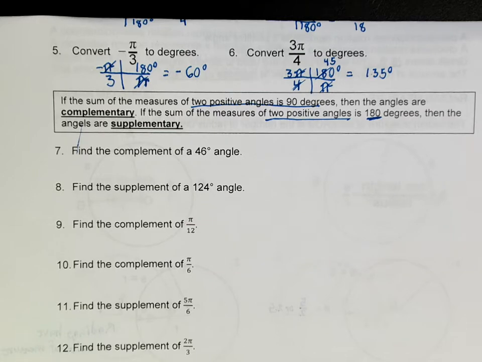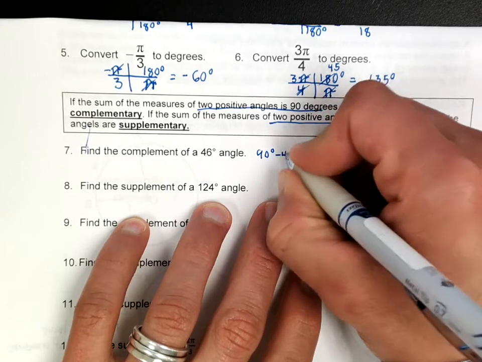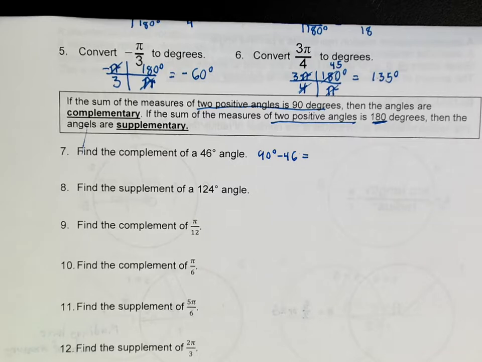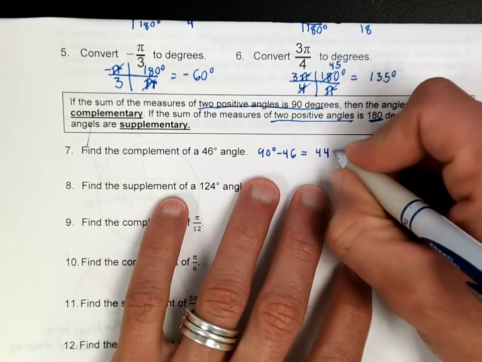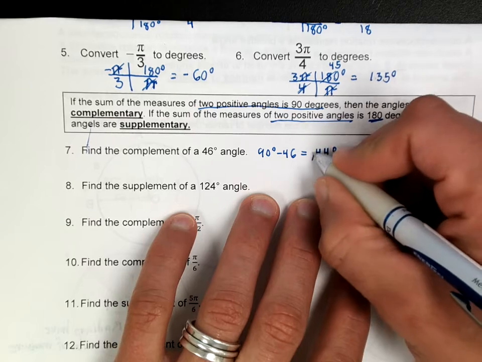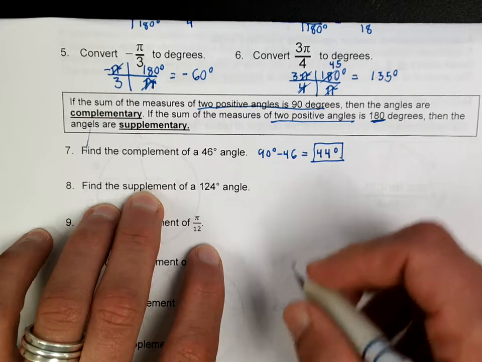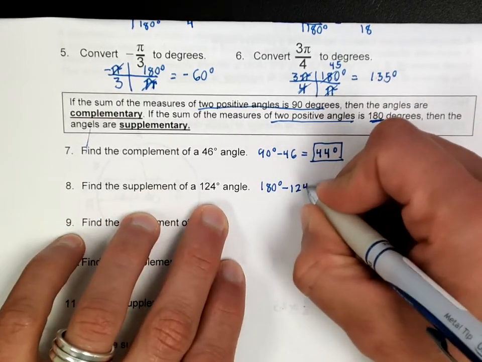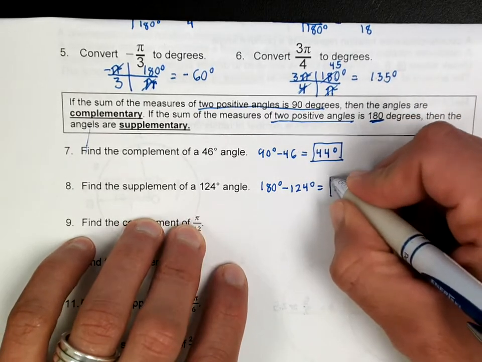It says find the complement. Remember, complement is 90 degrees. So I would grab a 90 degree angle and I would subtract 46, and I would find out that the answer to that would be 54, I believe. Let me check my notes. 44, excuse me. Okay, so I'd have 44 degrees, so that's my complementary angle. Okay. Now same idea on this one, but now as a supplement, so I have 180 degrees because they have to add up. I would have 124, and then that would give me 56 degrees. So that's my supplementary angle.